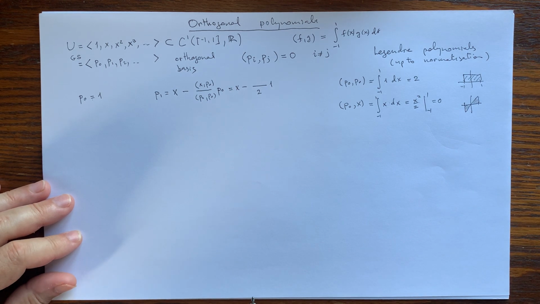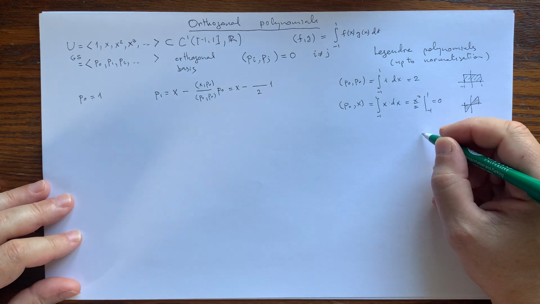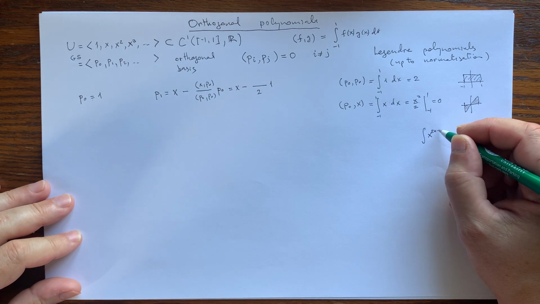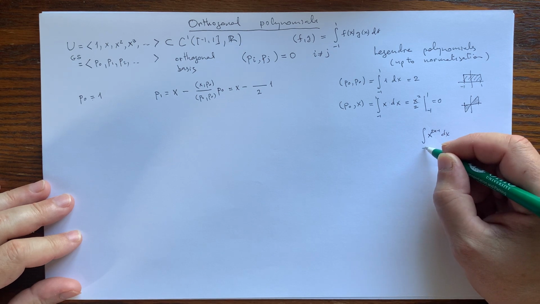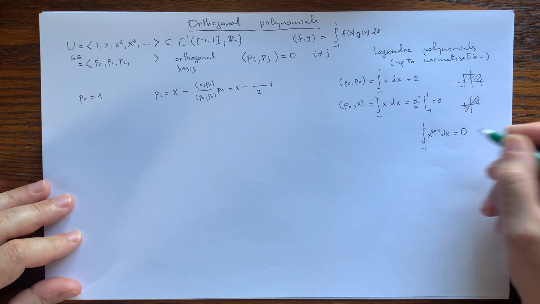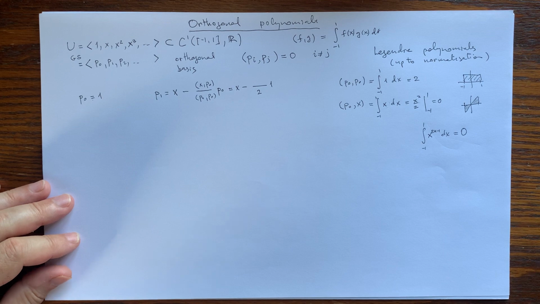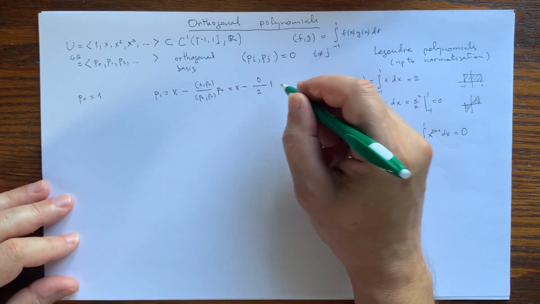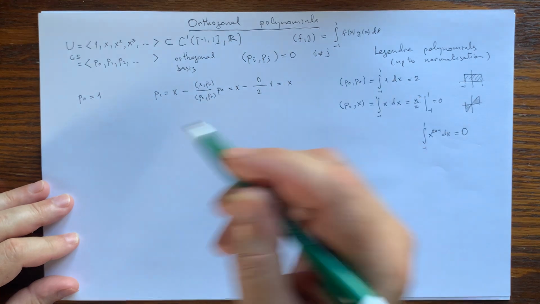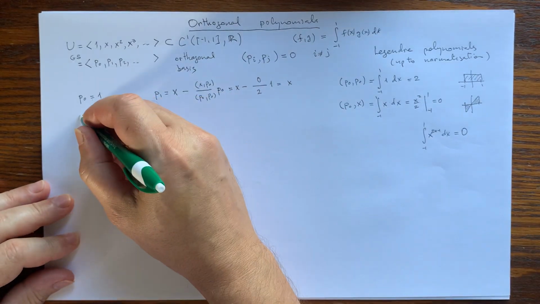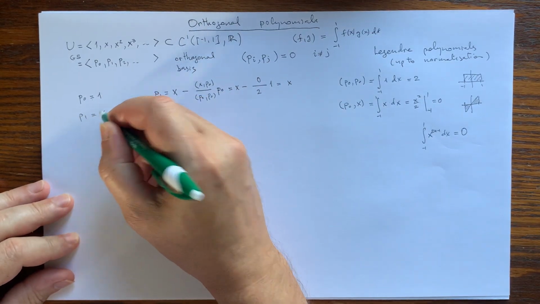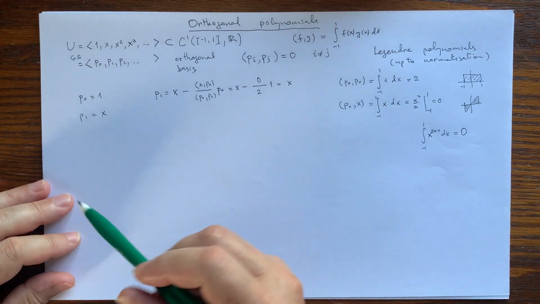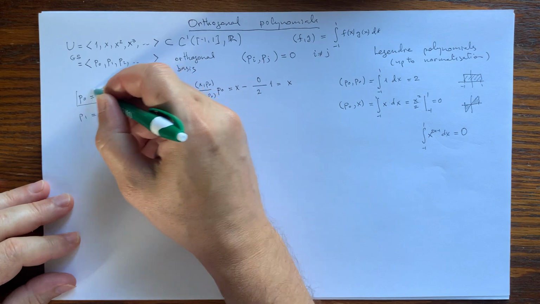So the answer is going to be 0. Let me just write down this general fact. If we have an odd degree polynomial integrated like that, the answer is going to be 0 always. And that was what happened here in particular, and the result is going to be just x. So P1 is going to be the same vector as we have in the list. They are orthogonal.